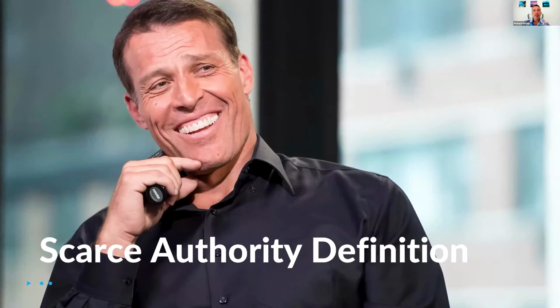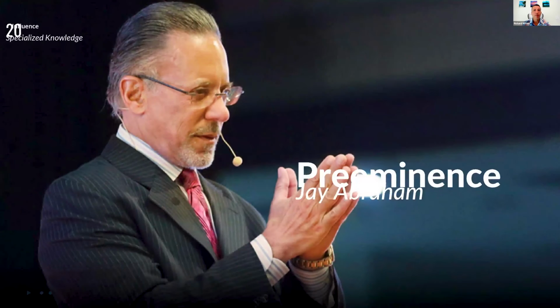Tony Robbins is an example of a scarce authority, at least in some people's eyes, at least in the late 90s, early 2000s. And if not now, he's seen as an authority on self-improvement and leadership. There's not many self-improvement gurus that have self-improved themselves so much that they became a billionaire. That's pretty unique. And so his level of reach and notoriety just grew to a point of, whether you like him or not, he's kind of a preeminent authority in that niche. So he's an example of a scarce authority.